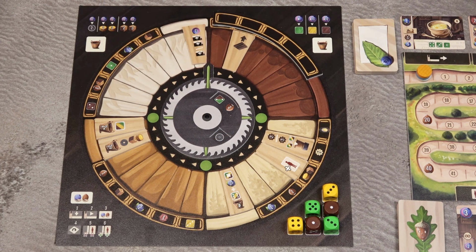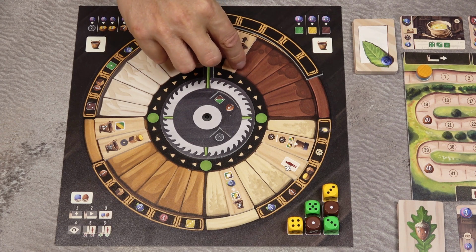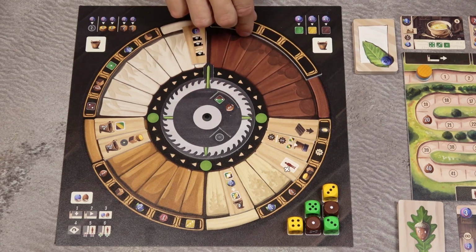So in other words, you may not move this black arrow through the quadrant where there are still some action tiles available. Now, this arc tile which covers the bonuses in the starting quadrant is removed once all action tiles are moved away from that first quadrant.